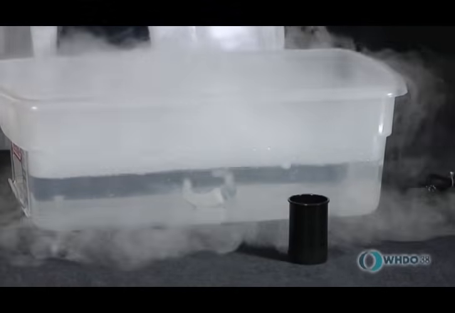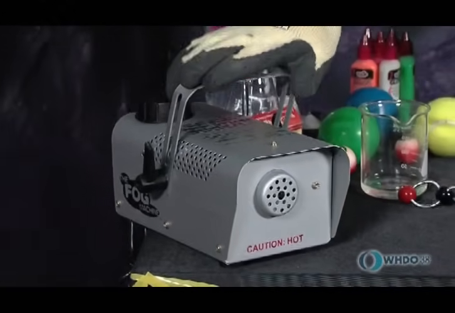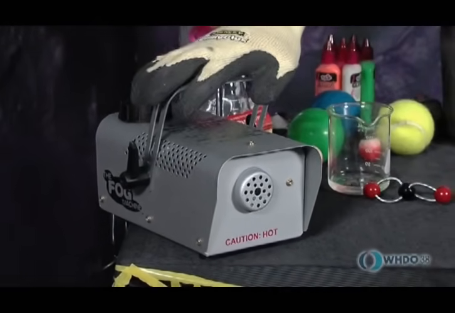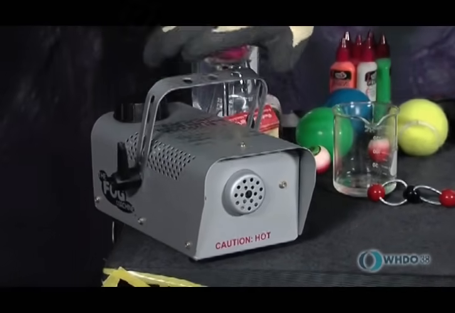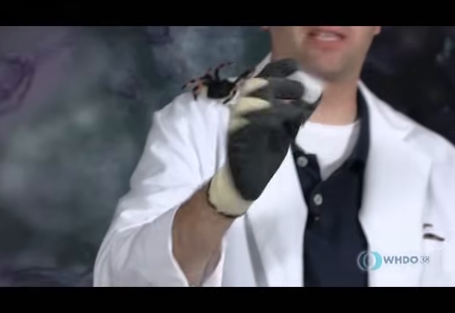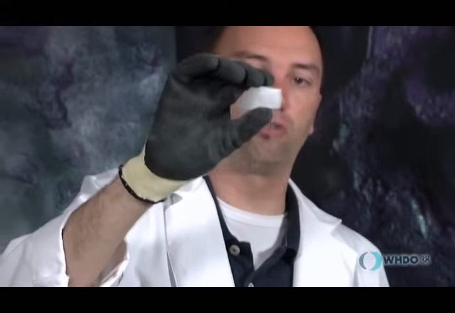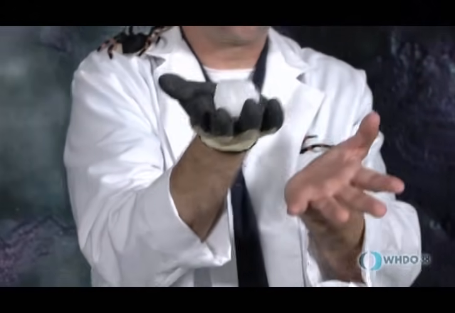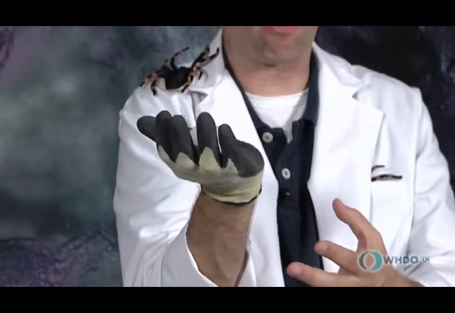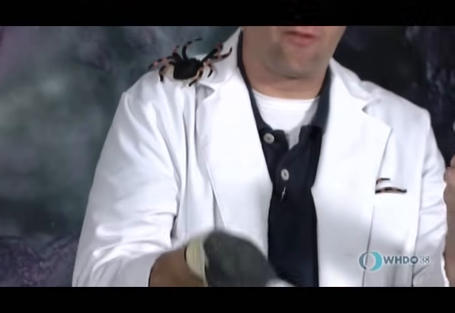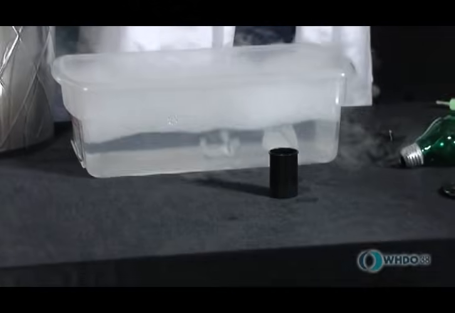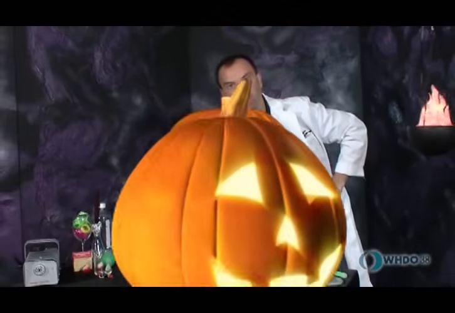This is a little different than the fog machine, because the fog machine is using a chemical that is vaporizing under very high temperature, where the dry ice here is doing something different. Even when I hold it here, and you notice that I'm wearing gloves, it also looks like it's steaming, but really what's happening is it is causing the water vapor that's in the air around it to condense out, forming a fog.